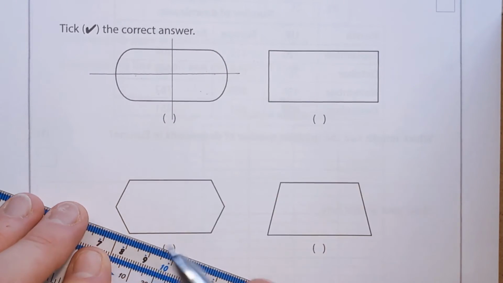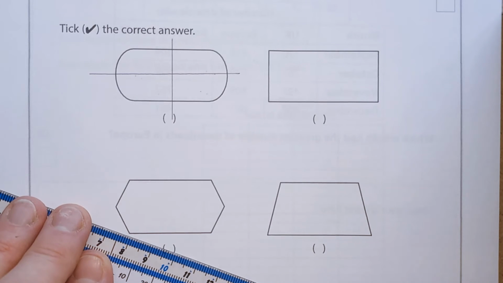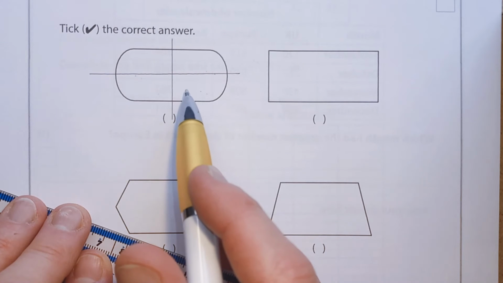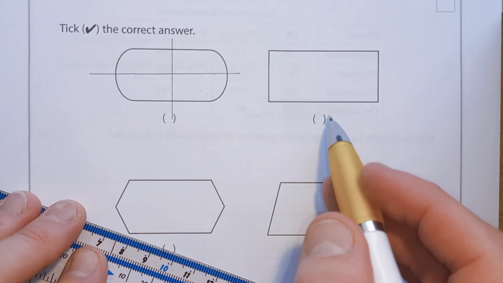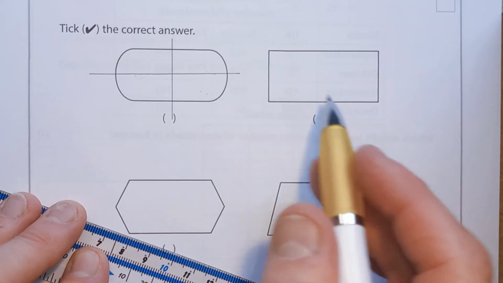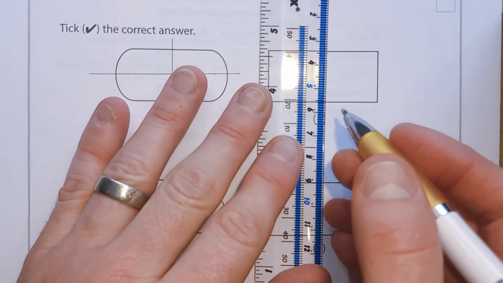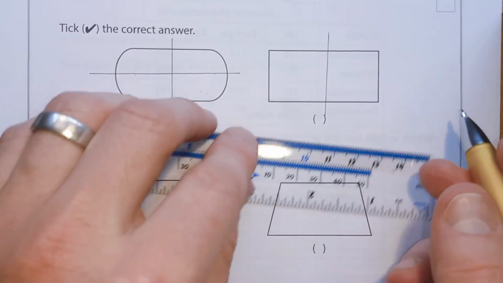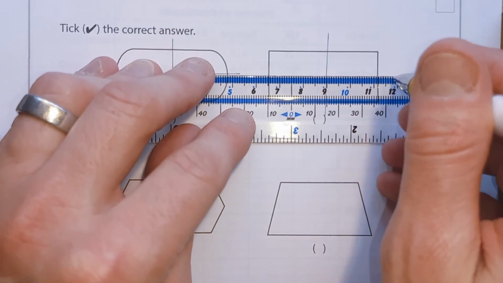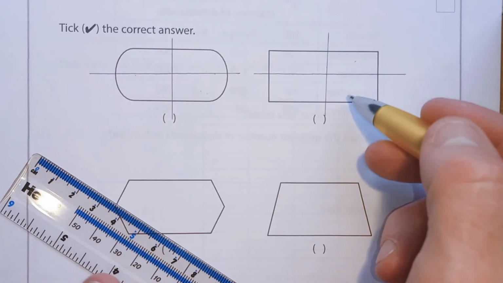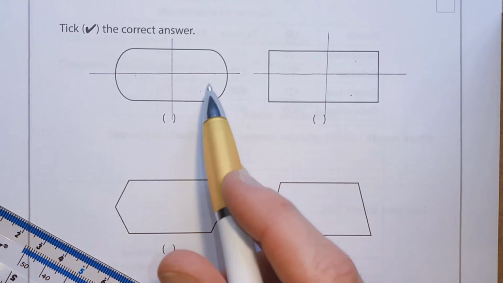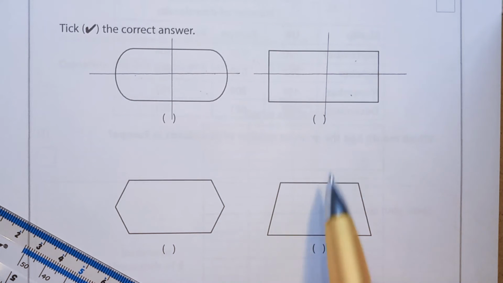Okay, it's always a good start to look at your vertical and horizontal lines. Okay, so it can't be this one, because this has got two lines of symmetry. Okay, what about the rectangle? Well, this is going to be similar to that one. We can split it right down the middle. That side would fit onto that side. And we can also do it horizontally. The top would match onto the bottom. And when you're drawing a line of symmetry, don't keep within the shape. Go all the way through the shape. It's easier to see what you're doing. Okay, so it can't be either of those shapes.